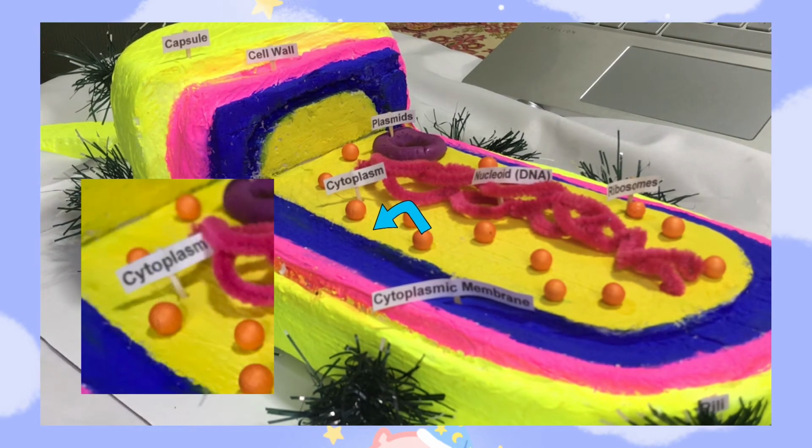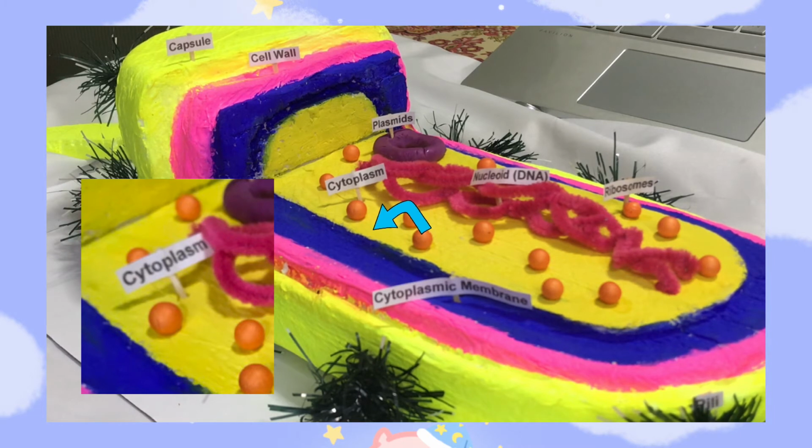Next is the cytoplasm, the inner yellow layer. It is a gel-like structure that is composed of water, proteins, sugars, nucleotides, salts, vitamins, enzymes, DNA, ribosomes, and some internal structures that are found in this organelle.